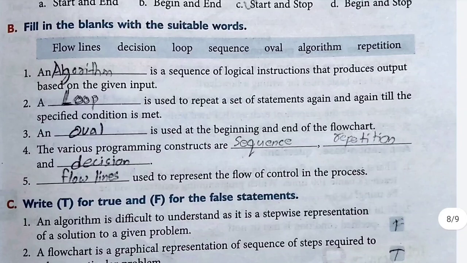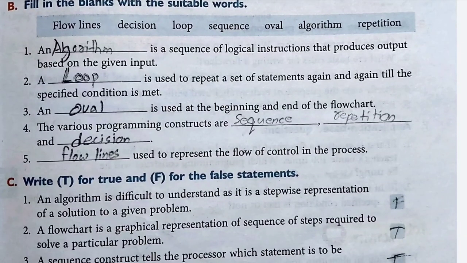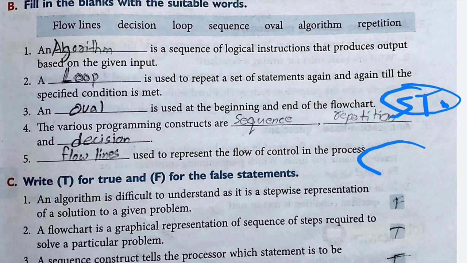Number B, fill in the blanks with suitable words. Number 1, an algorithm is a sequence of logical instructions that produce output based on the given input. Number 2, a loop is used to repeat a set of statements again and again till the specified condition is met. Number 3, an oval is used at the beginning and end of the flowchart. The oval is like this, and here we'll write start, and at the end of the flowchart we write stop.